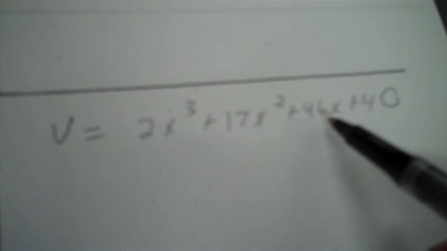Then 2, 17, 46, and 40. So I drop my 2. 2 times negative 4 is negative 8. And I add, it's 9. 9 times negative 4 is negative 36. That's 10. And then negative 40, and I'm at 0. So it was 2x to the third, but now it's 2x to the second plus 9x plus 10 equals 0. So now write your new equation after the division has been done.